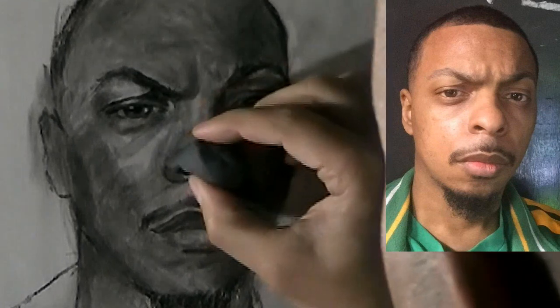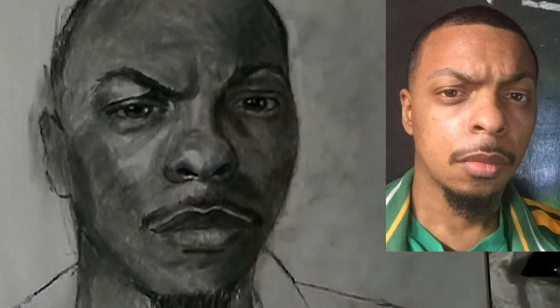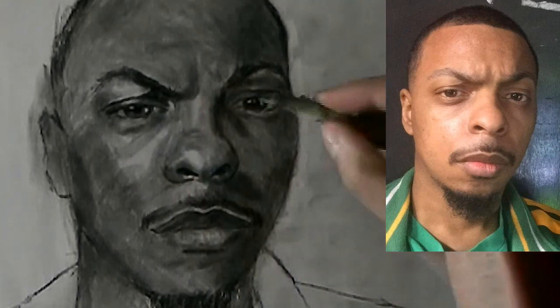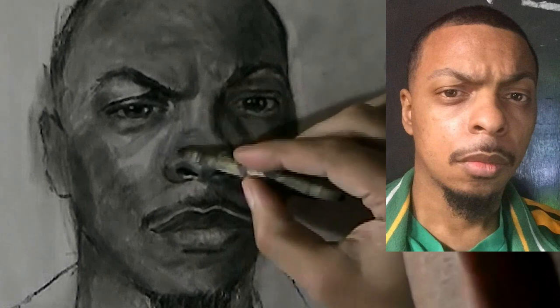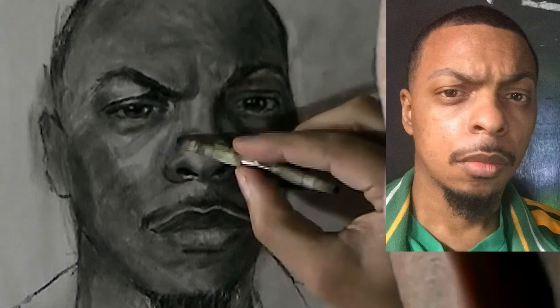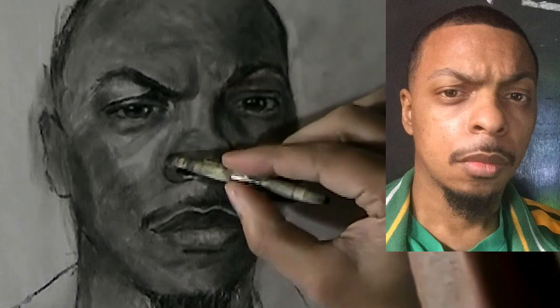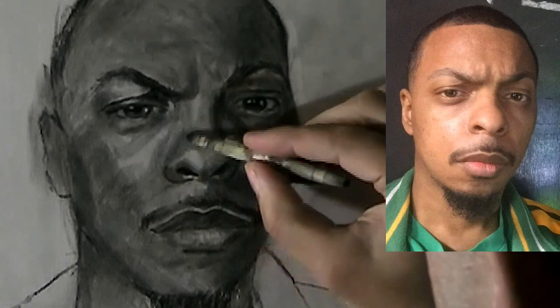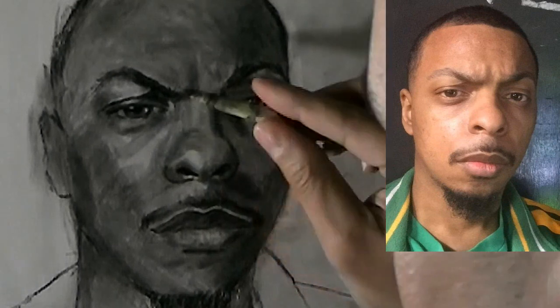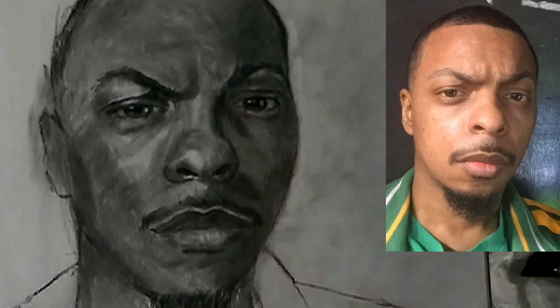We're just using our eraser. We don't want to get rid of all the shading. We just want to knock it back a little bit. Then I'm going to use my little blending stump to blend everything together because I don't want to leave any streaks from my eraser.